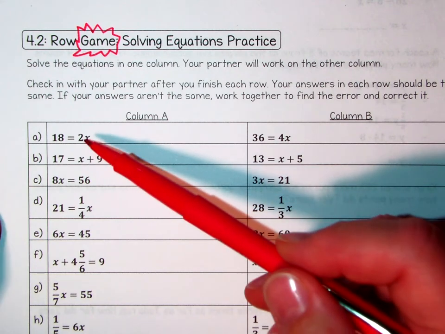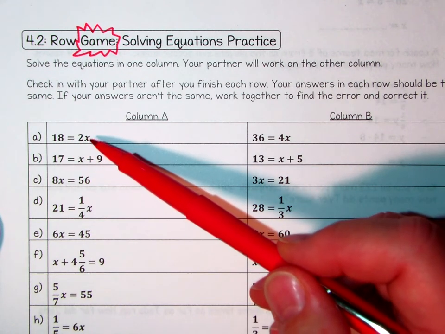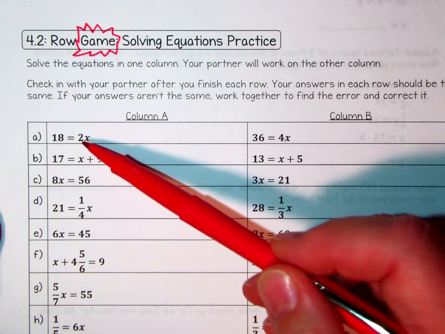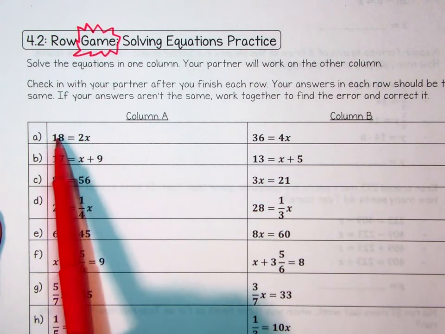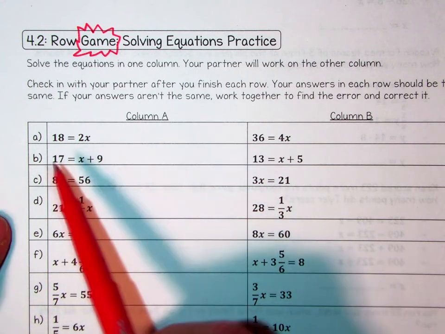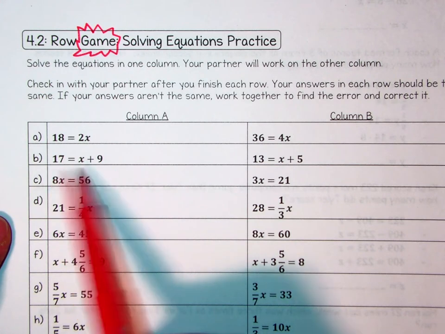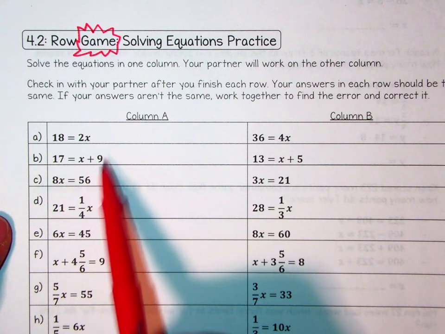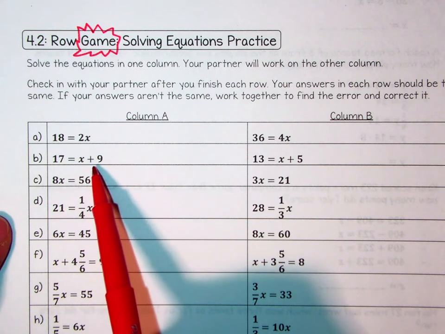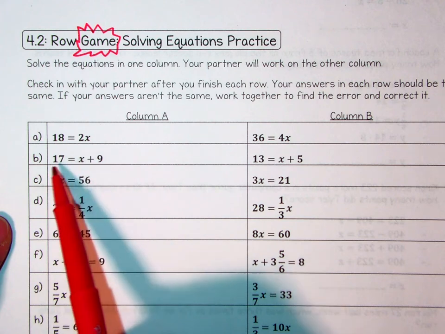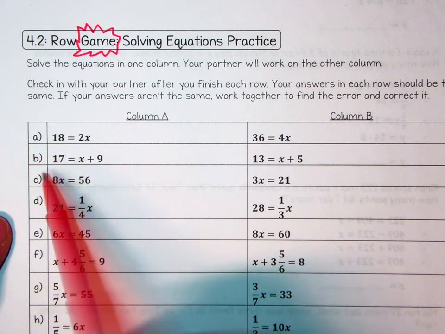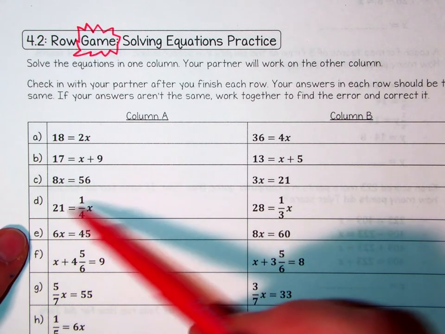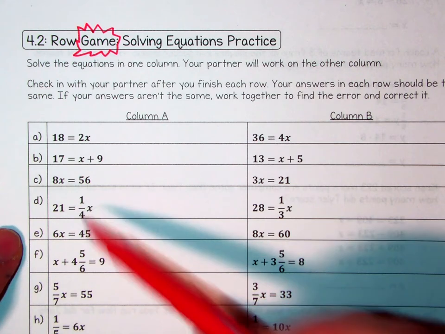So before you get started, if we just look at this, you have 18 equals 2x. You want to get x all by itself, so you need half of that. So you're going to divide this side by 2. And then you're going to divide the left side by 2. In B, you're adding something to x. You've already got just 1x, which is good. You don't need to multiply or divide, but you need to get rid of this plus 9. So you would subtract 9 from the right side, but then you need to subtract 9 from the left side. So in each of these, you're always doing whatever you need to do to both sides of the equation to get x all by itself.